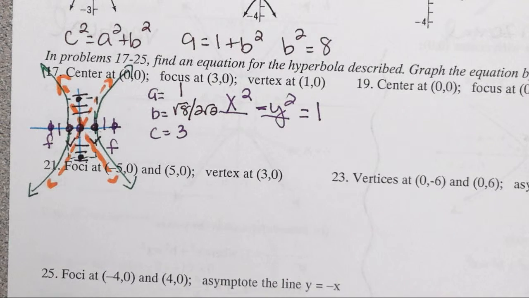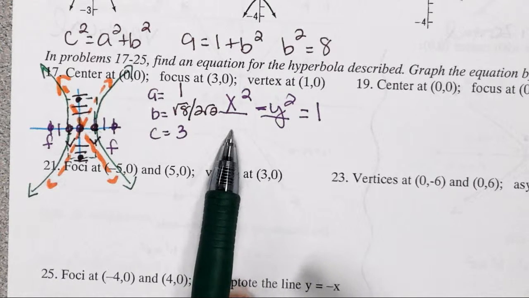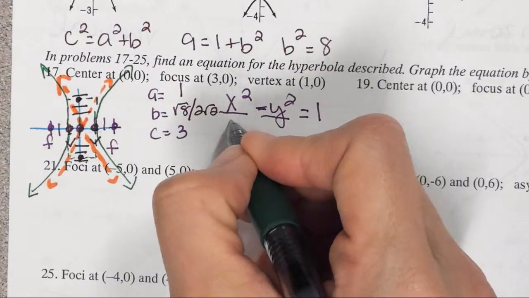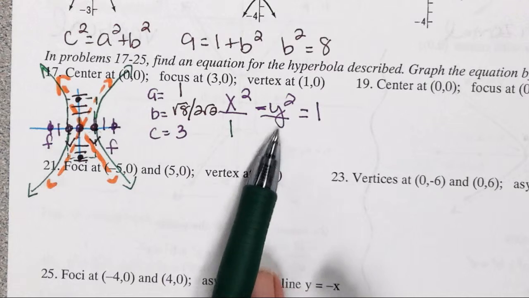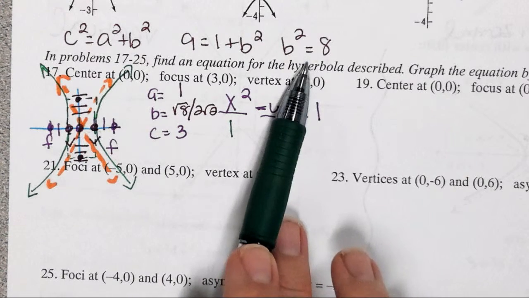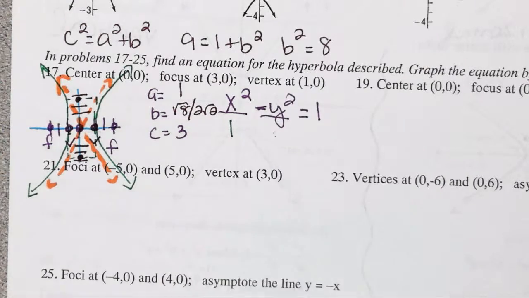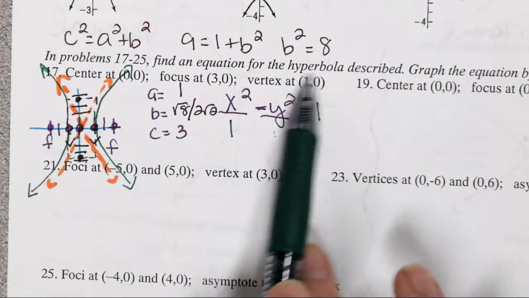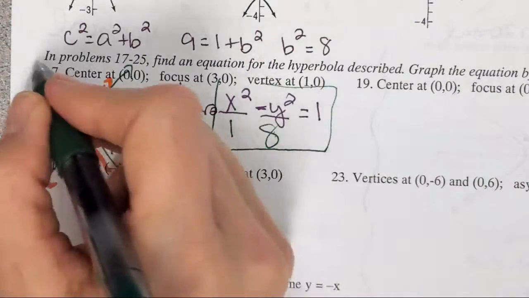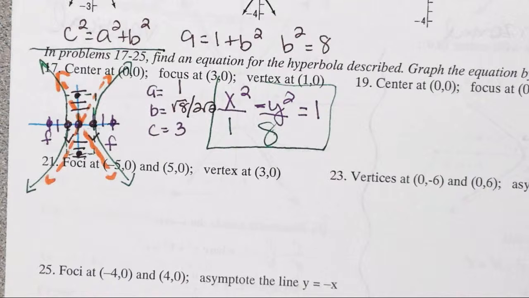Your graph is done. Is your equation done? All right. What letter always goes first? A what? Squared. Very good. A squared. So what is A squared? 1. What letter always goes second? B what? Squared. What is B squared? 8. So I have written my equation and I have graphed my picture. I've done both.